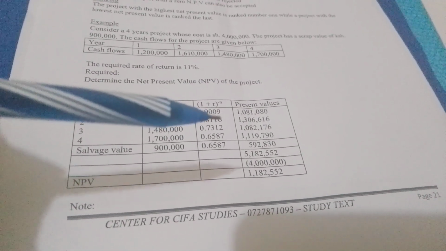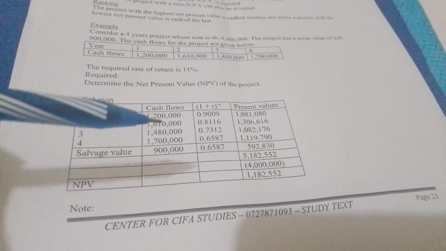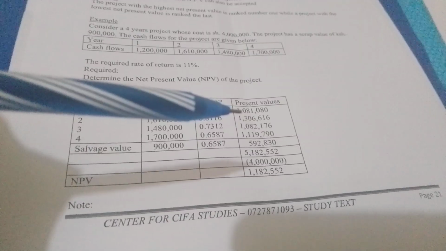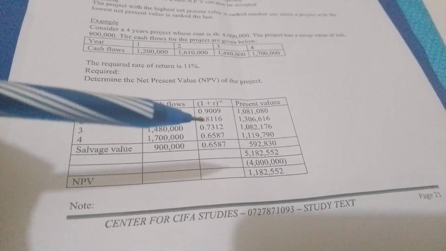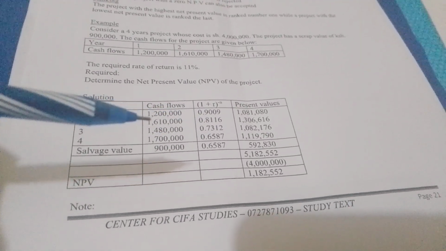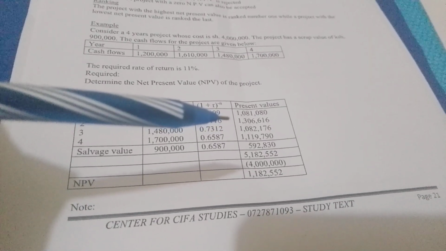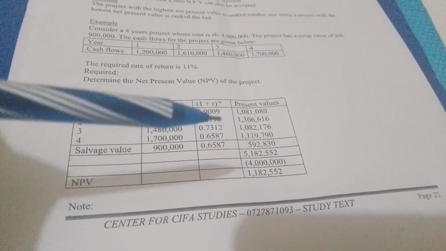So 0.9009 times 1,200,000, you are getting 1,081,080. 0.8116 times 1,610,000, you get 1,306,616.